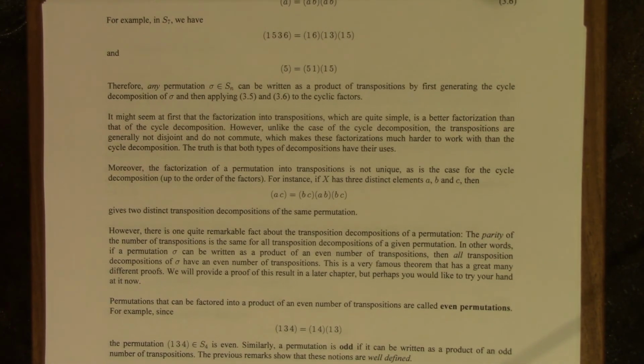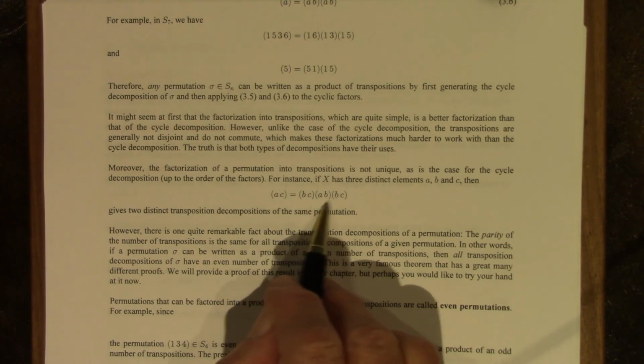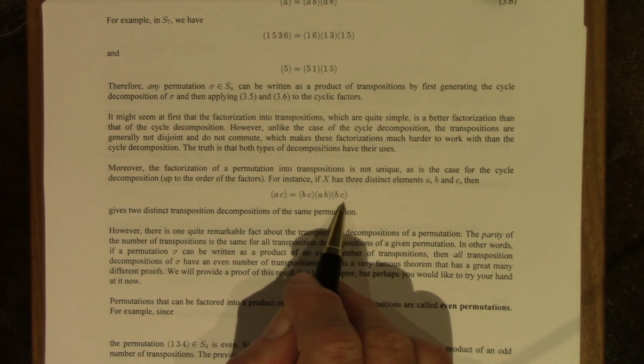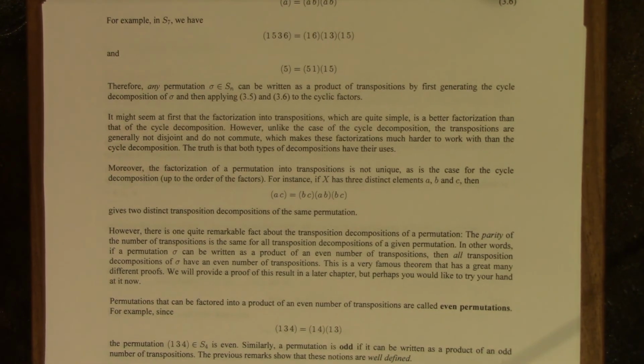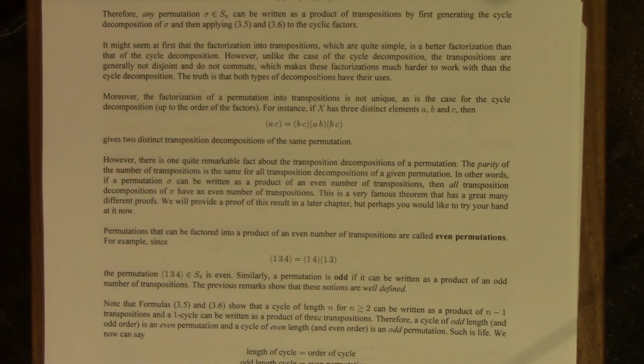Another problem with the transposition factorization is that it's by no means unique, even up to the order of the transpositions. A single transposition can also be written as a product of 3 other transpositions, so there's no uniqueness in this sense. But there is one remarkable fact about transposition decompositions in terms of uniqueness.